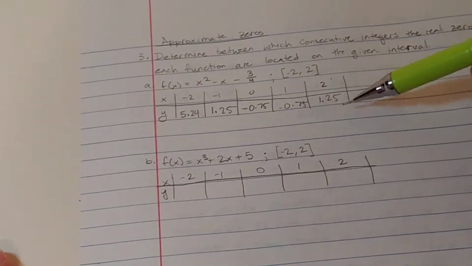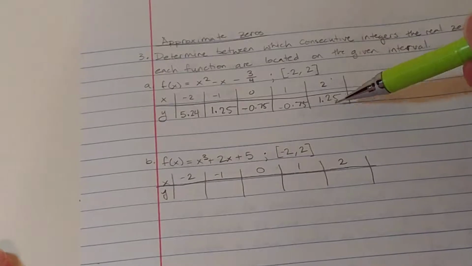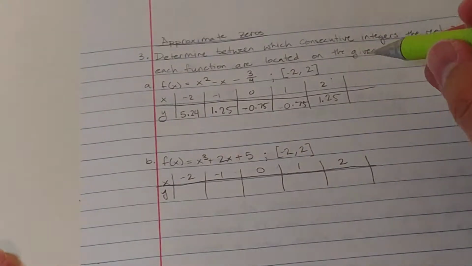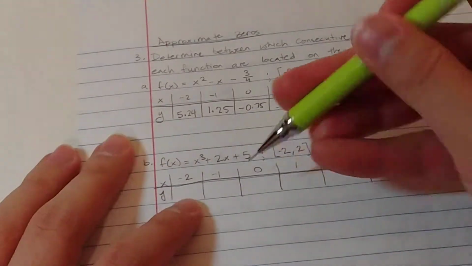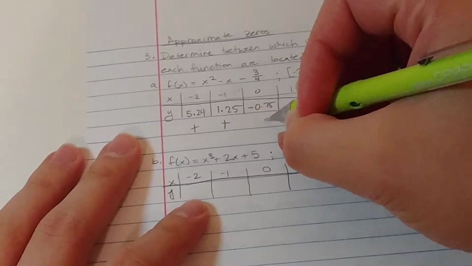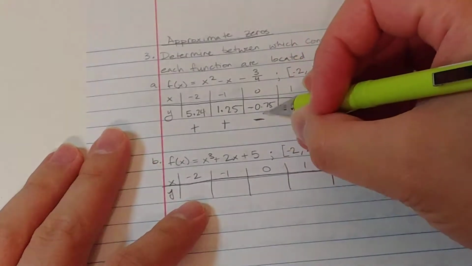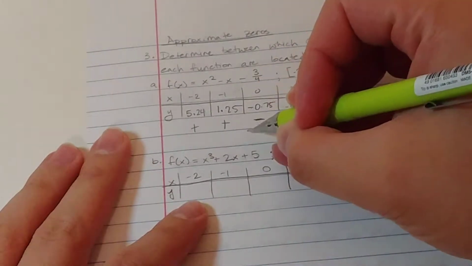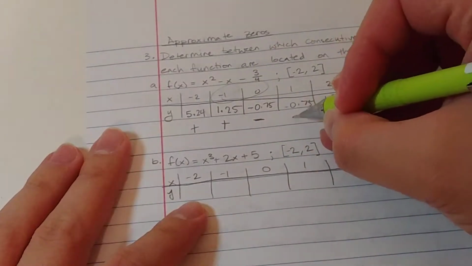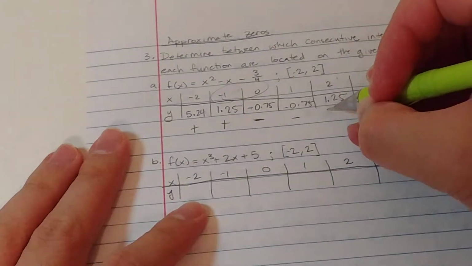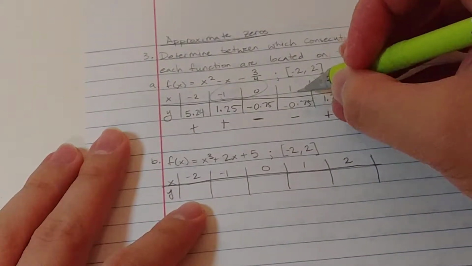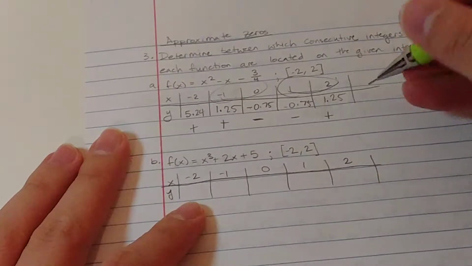Alright, how can you tell where the zeros are? You want to look where the signs change. So where do the signs change? We have a positive here, positive, then a negative, -0.75, and then you have a negative again, and then a positive. Hey, sign change. There we go.